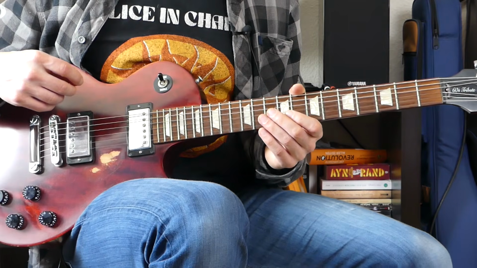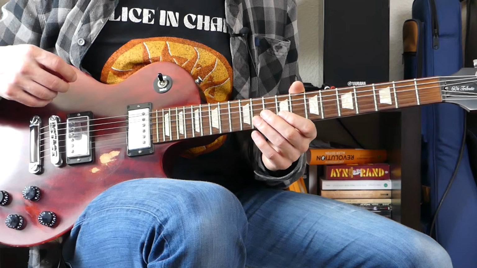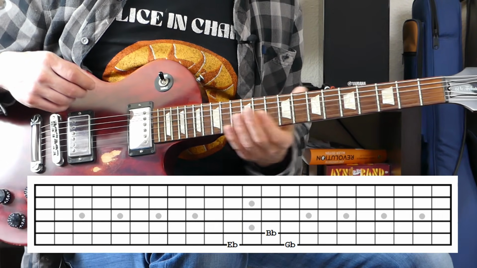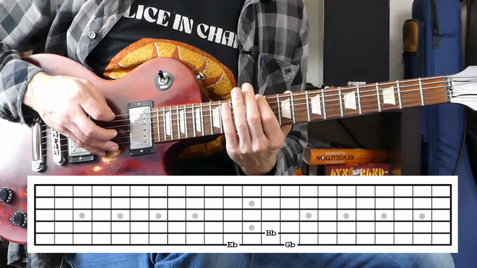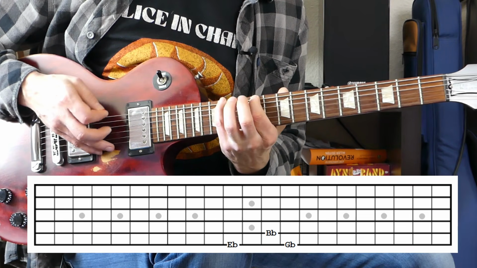The next step you can take to ensure you always know which notes to play in which fingering for each chord is to regularly play these mini arpeggios for each chord. Here's E flat minor. So that's E flat, G flat, and B flat.